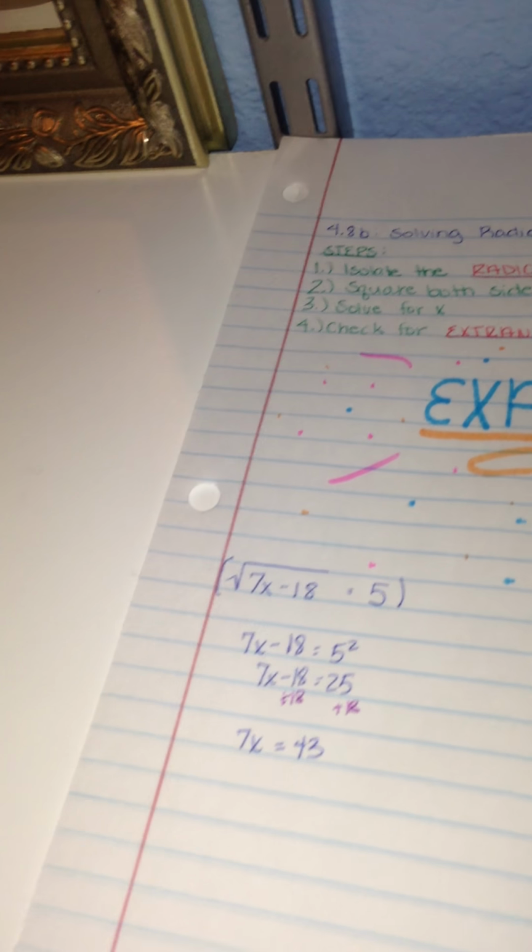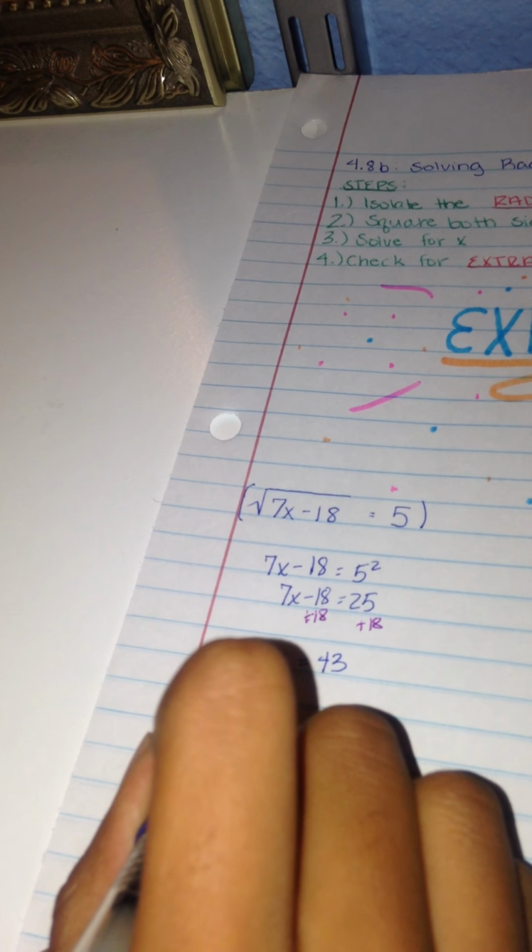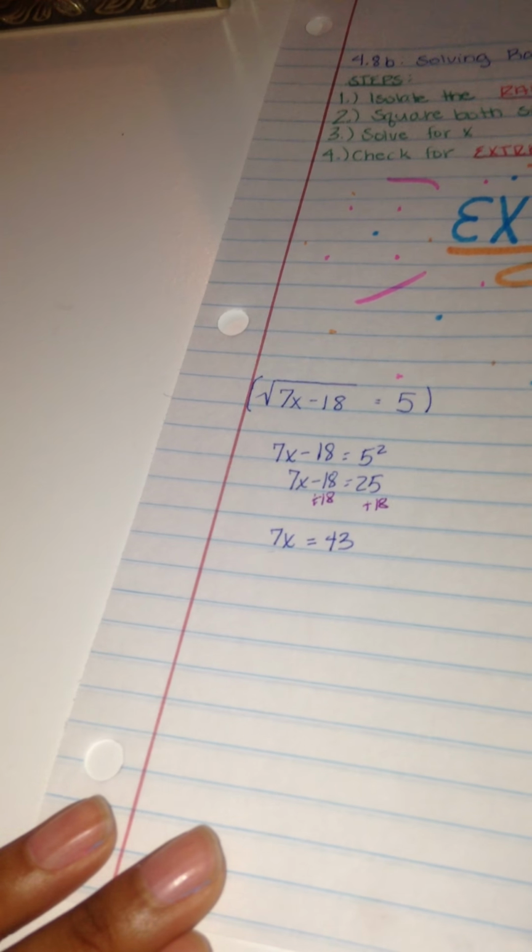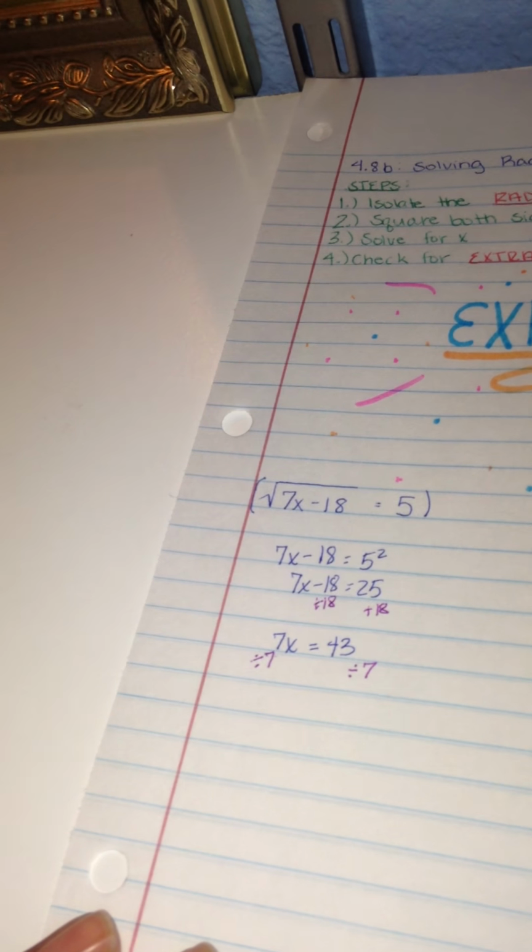So you now have 7x equals 43. Then you're going to divide by 7 on both sides because you're multiplying. So divide by 7, divide by 7.